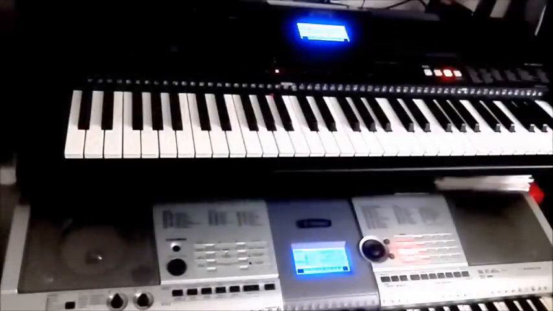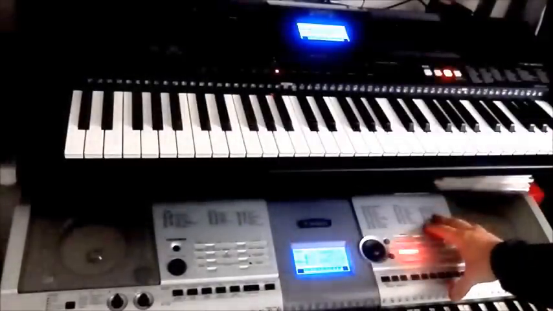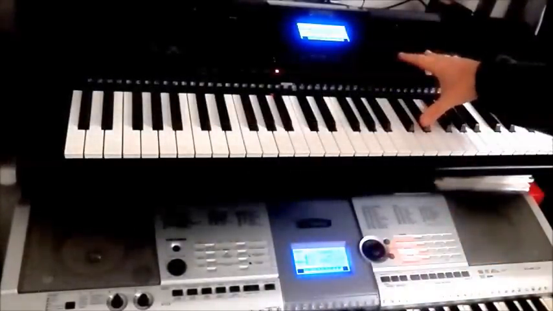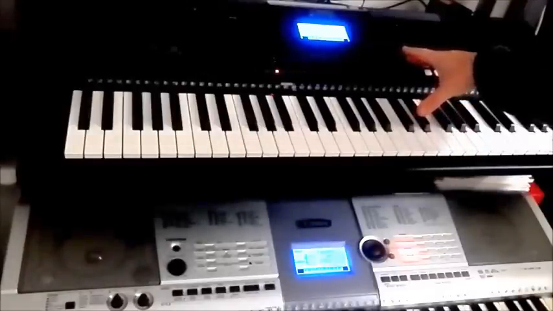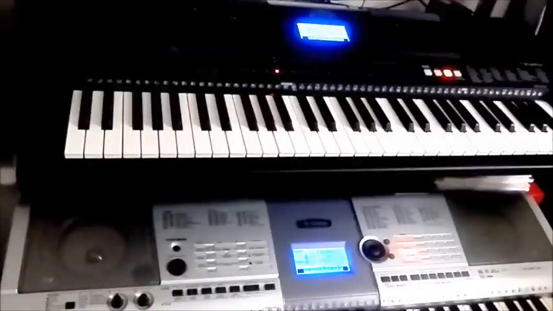Finally, while we're on the subject of sound too, I'll mention that it's just 32 polyphony with this one, 48 with this one. So that's quite a big difference if you're doing MIDI composing, particularly if you're connected to your computer and you're getting quite elaborate with your sound. There are other differences that I could mention, but for me those are the key ones.